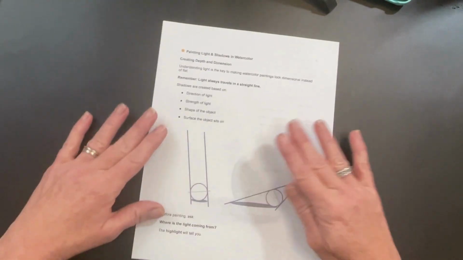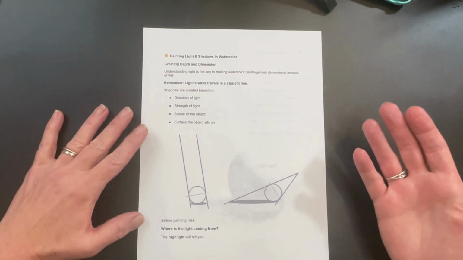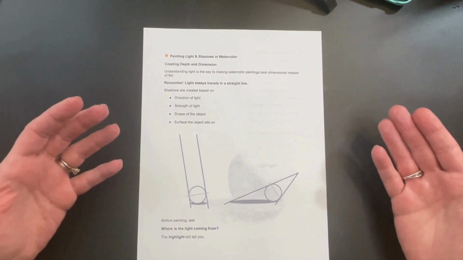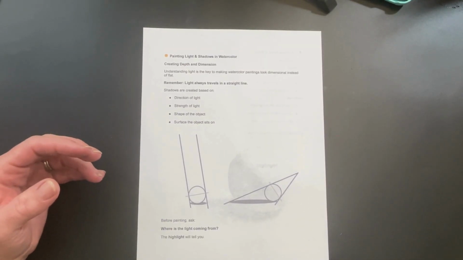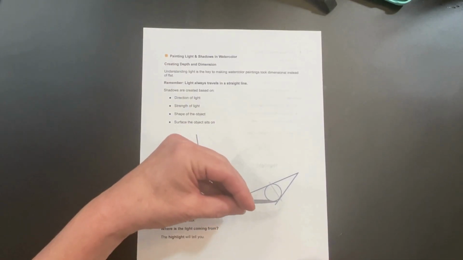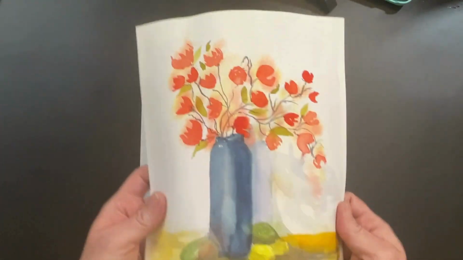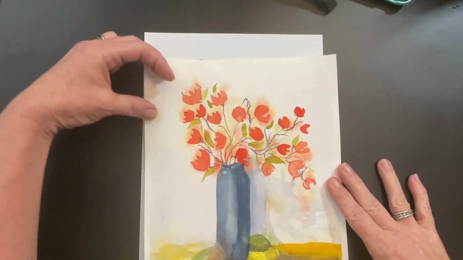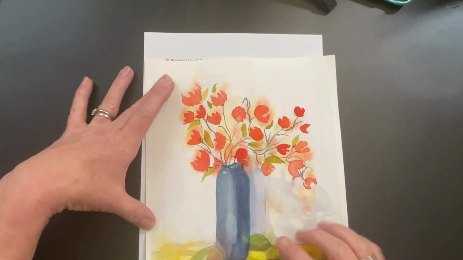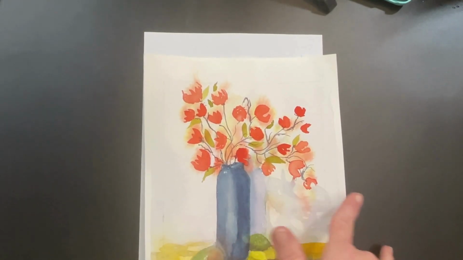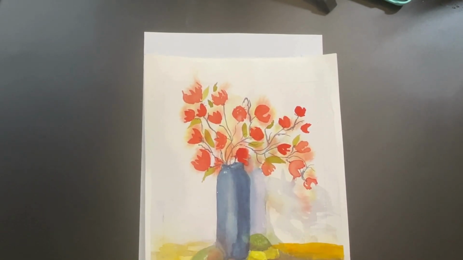Now let's look at what light really does. When we are making a composition for one of our paintings, we have to consider our light source. When we have light shining on an object, for example, this is what we did in class, and our light was shining here, we're going to have our highlights on this side, we're going to have our shadows on this side. And this creates depth in our work, right?